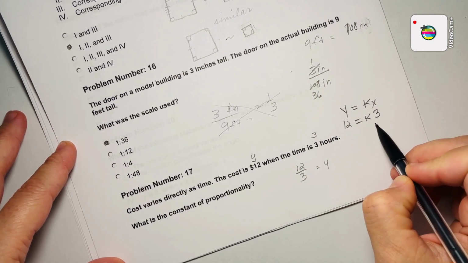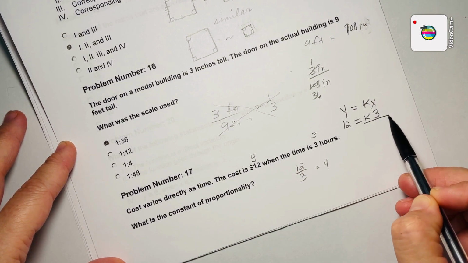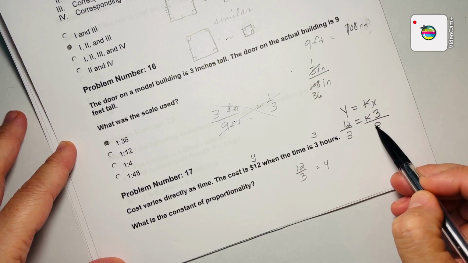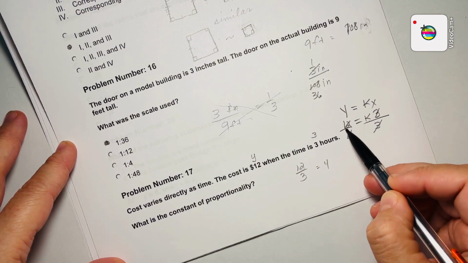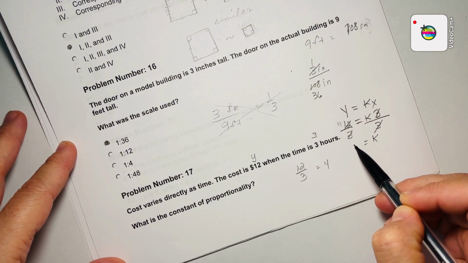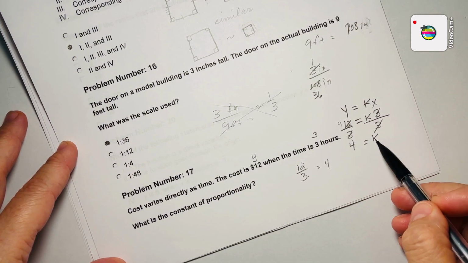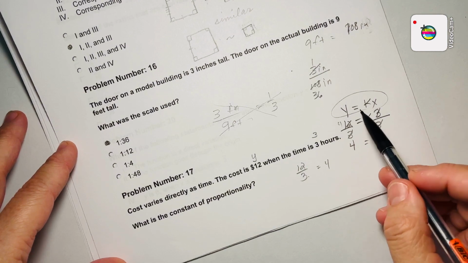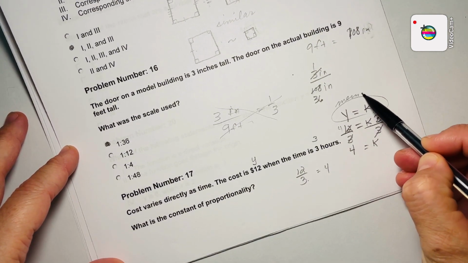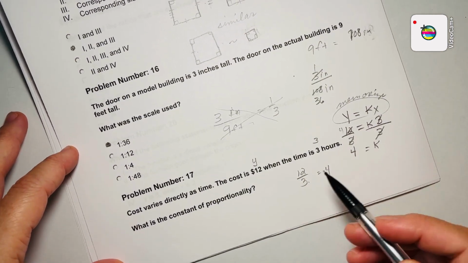To solve this problem, it has a variable k. To eliminate the 3 by the k, what are we going to do? Divide both sides by 3. This cancels out. This becomes 4. K, or constant of proportionality, equals 4. Okay? So that was the short way. That was the long way. That's why you learned that in your unit. Remember, you should memorize this formula. It's the constant of proportionality formula.